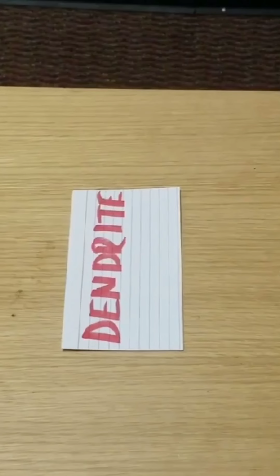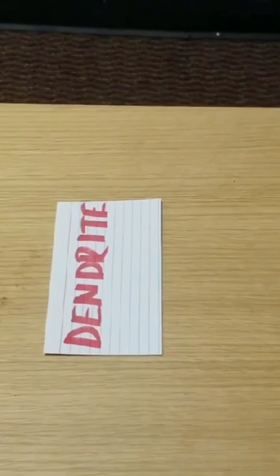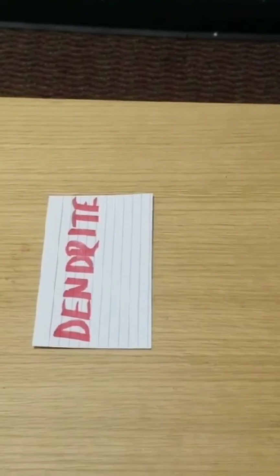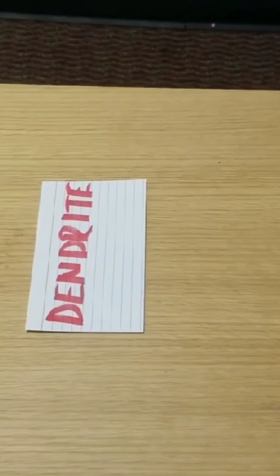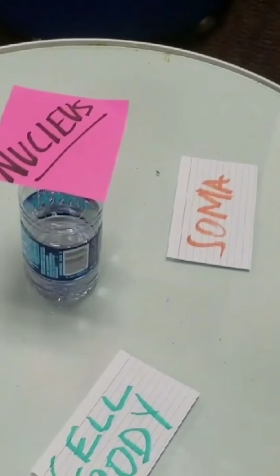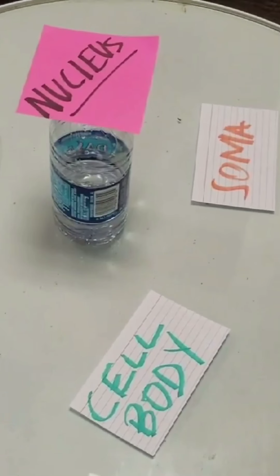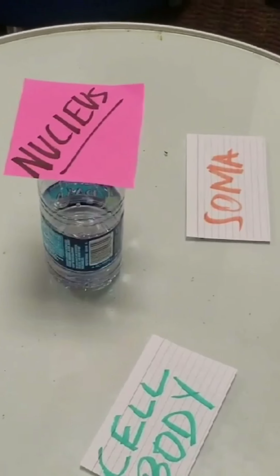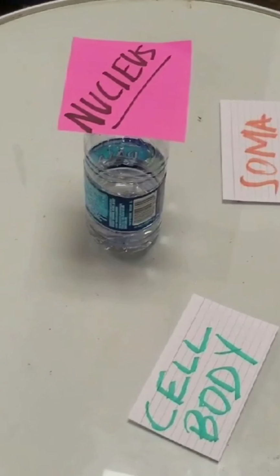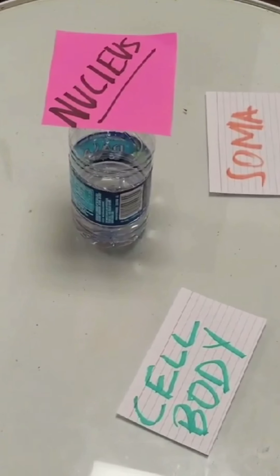Dendrites are the site of synaptic input, the source of all incoming information. Once I get that incoming information, I send it to the cell body or the soma. The cell body sums up all the information. Once all information is summed up, it is then sent to the axon.